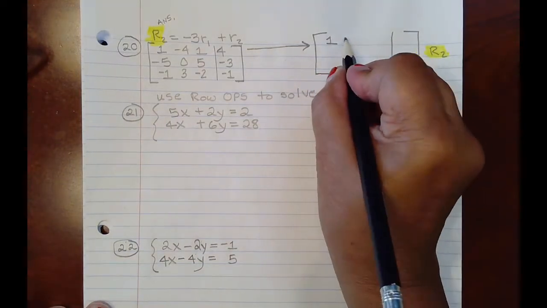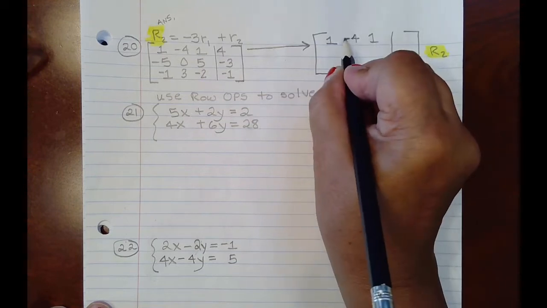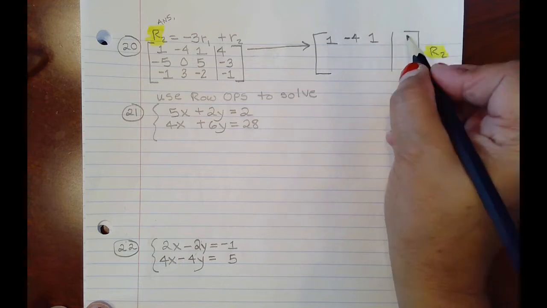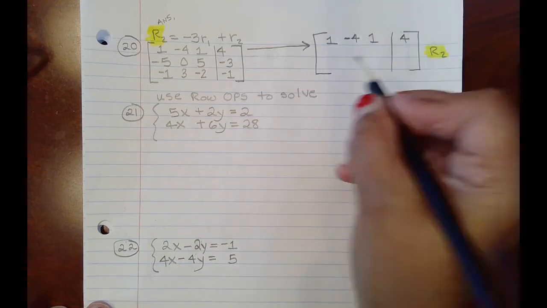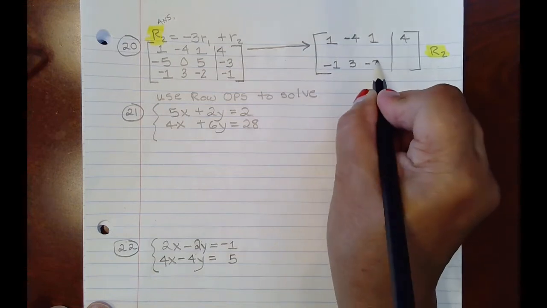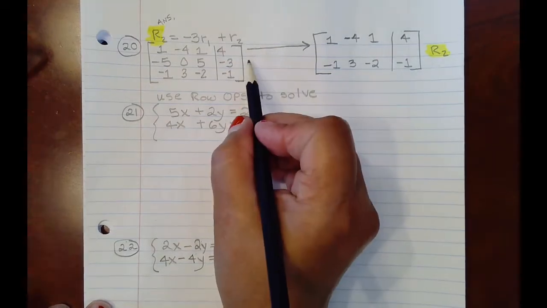So it's 1, negative 4, 1. Put those in place so you don't accidentally go putting the numbers that you're going to get right now in row 1. And then this will be 4. Row 3 remains the way it is. And I'll put my new answers. I'm going to do the work right here.